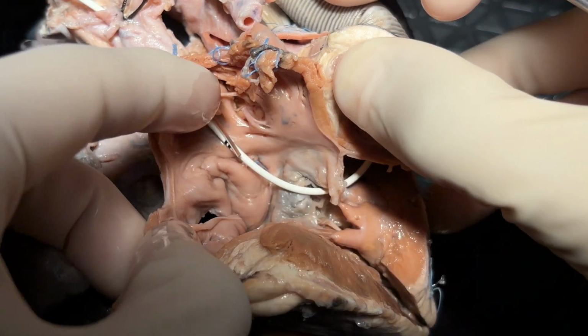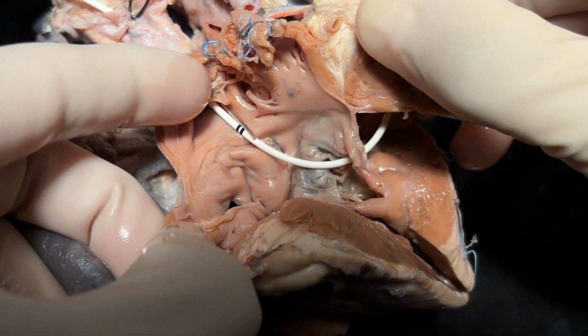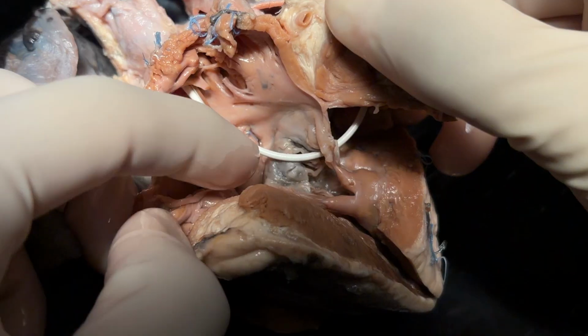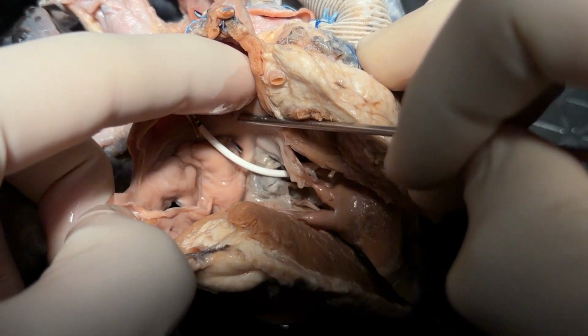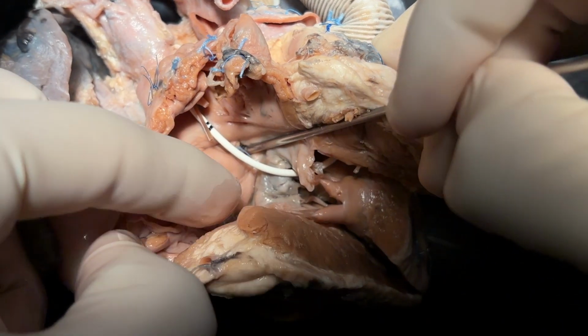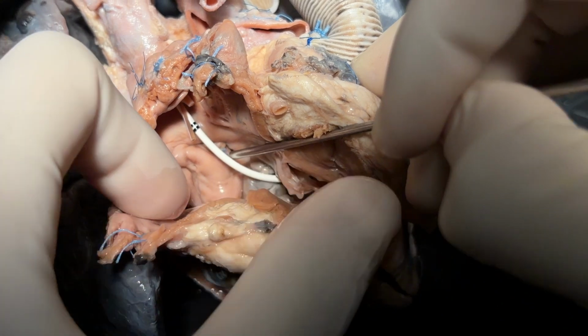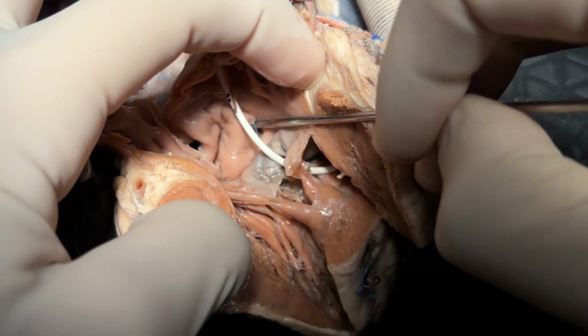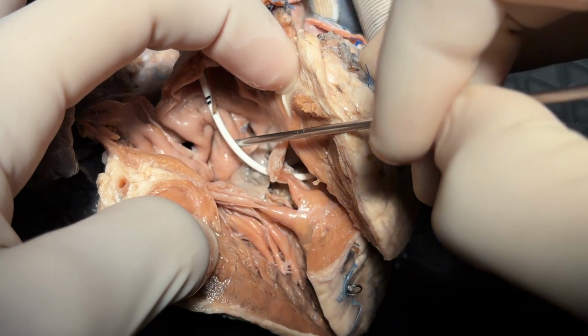But when we look at this right atrium, we do see what appears to be the remnants of an intraatrial communication here that was primarily closed. You can see the suture line right back here.